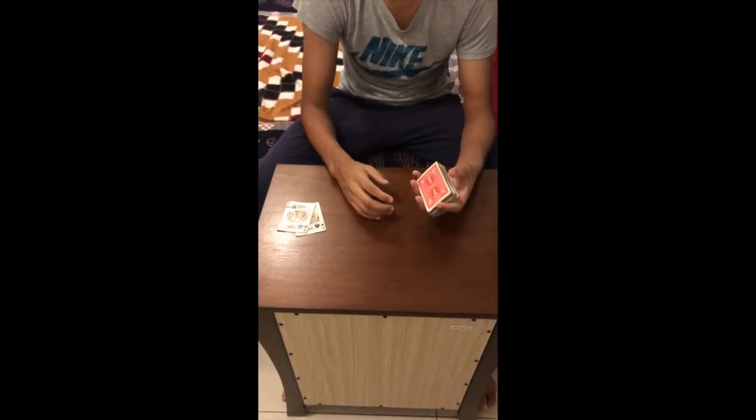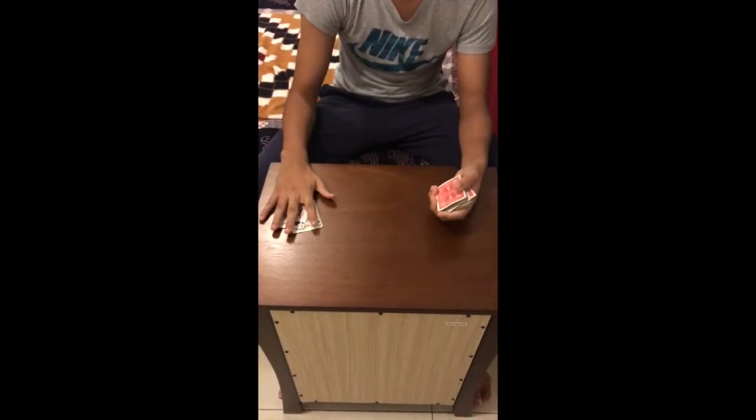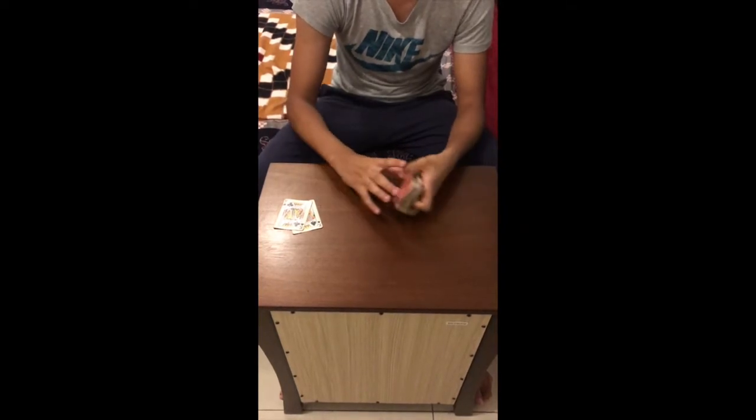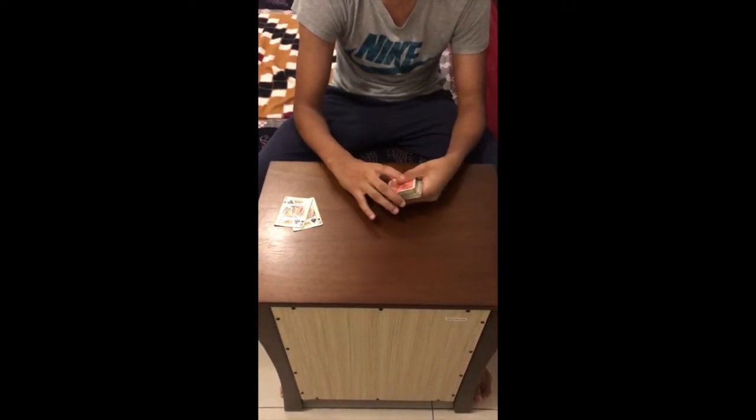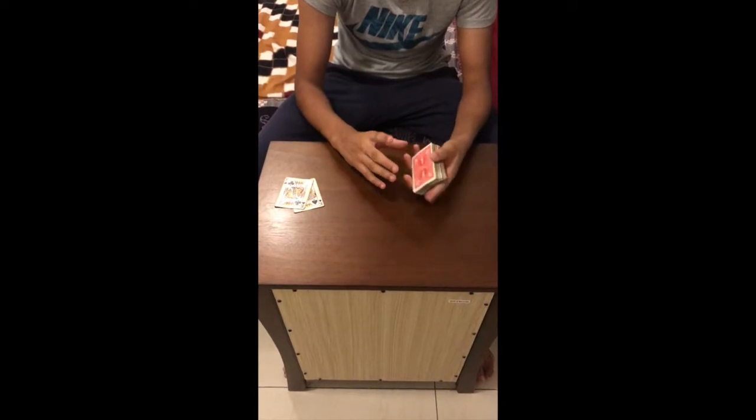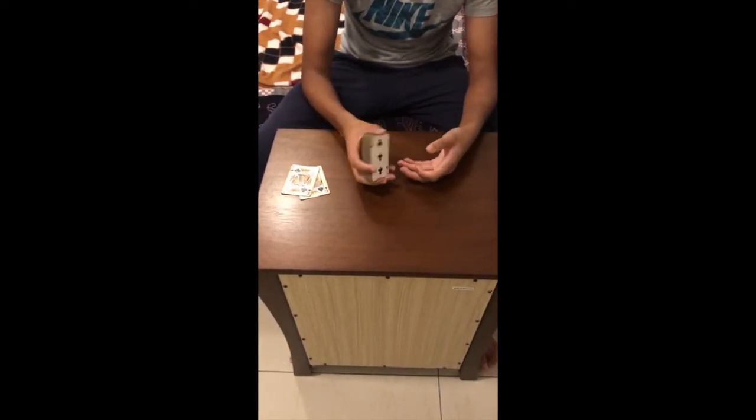Hey guys, I hope you liked that trick. I'm going to teach you the trick in a minute, which is why I've kept the kings aside. But first I want to teach you a few basic maneuvers, a few controls like the pinky break and the thumb break, and also a few false shuffles. And while I'm teaching you the trick, I'll also show you how to steal a card from the deck. So let's begin with the pinky break.